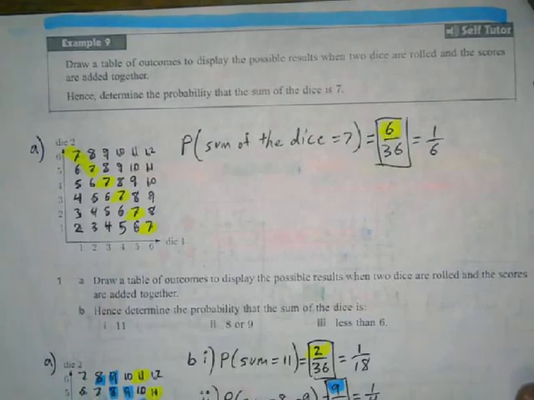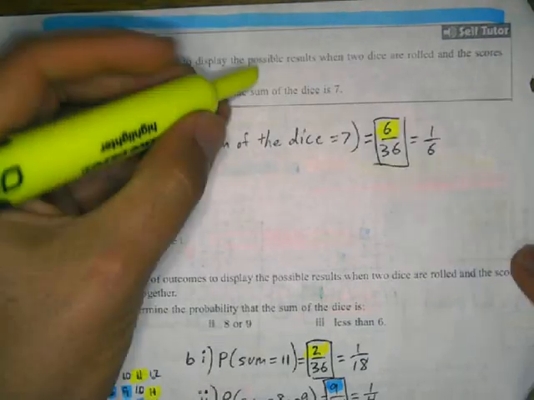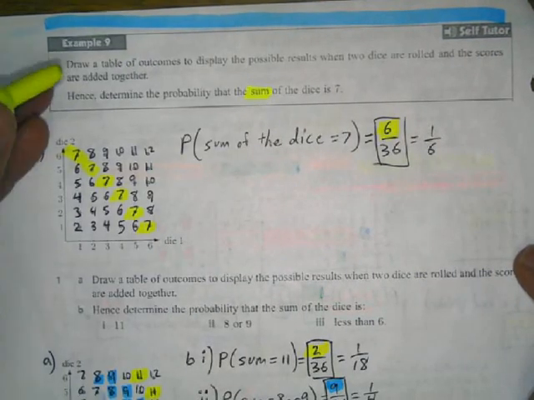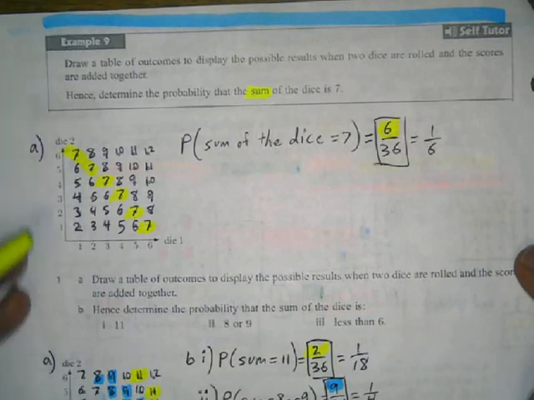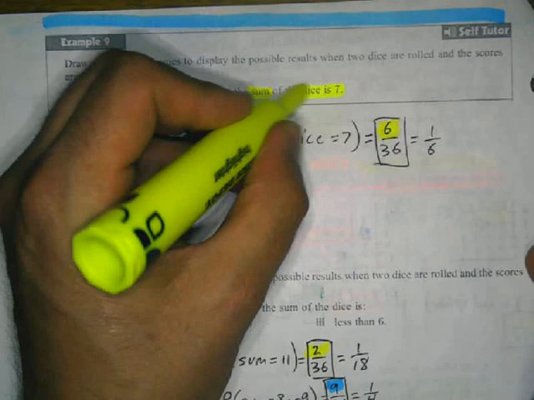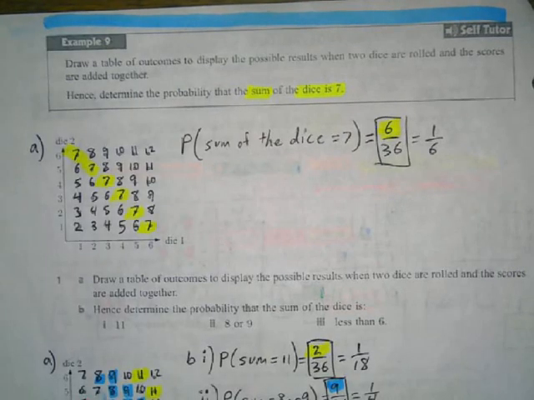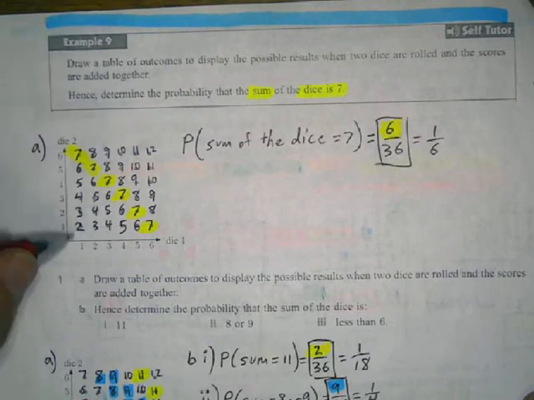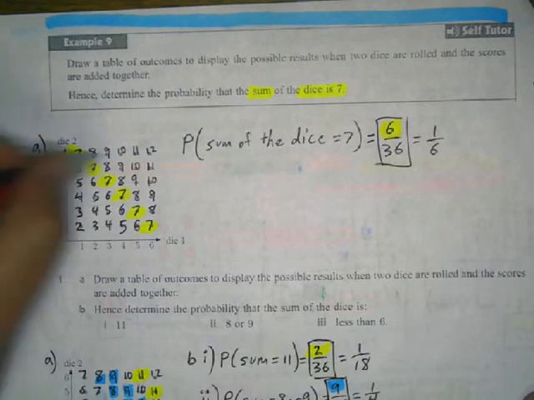Okay, now this one's a little tricky because they've asked you to find the sum. So you've rolled 2 dice and you've added the sums together. Determine the probability that the sum of the dice is 7. So if I add 1 plus 1, I'm going to get 2. If I add 1 plus 5, I'm going to get 6. Here, if I add 6 plus 6, I'm going to get 12.